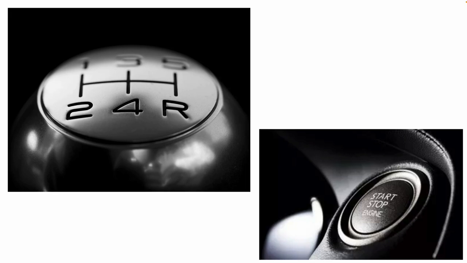Some more details of specific parts of the car. Still utilizing that shallow depth of field. So here on the stick shift, you have the focus on the 2, 4, and R, and the background has that blur.